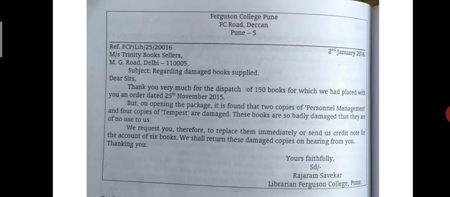Second part, it means you should be polite in writing the complaint letter. Second part, what is the exact number of copies and names of the damaged books. After that, what is your requirement, whether you are going to give back those books, you have to write down, we request you. See, this is the politeness of language. The style of language should be followed in a complaint letter also. A complaint letter should not be rude, and you should write in very particular language.